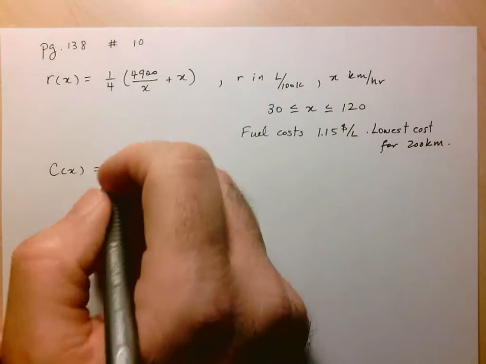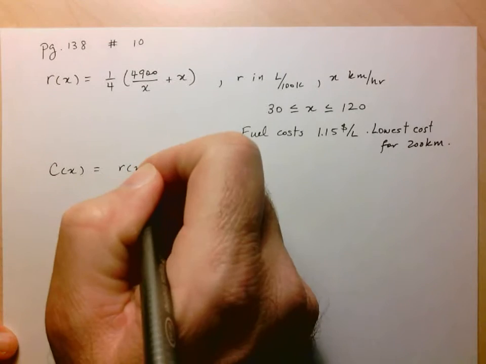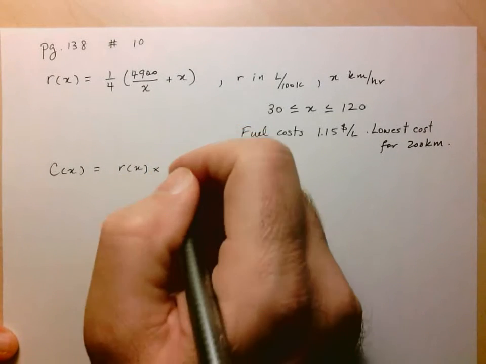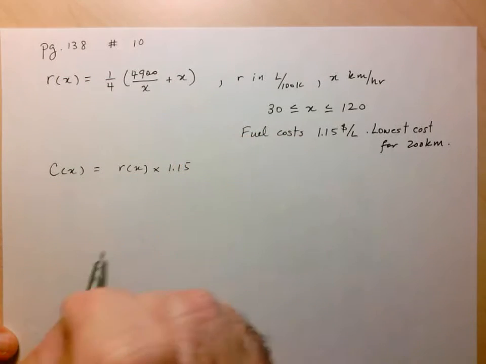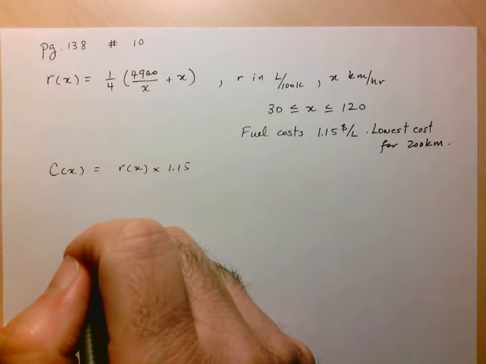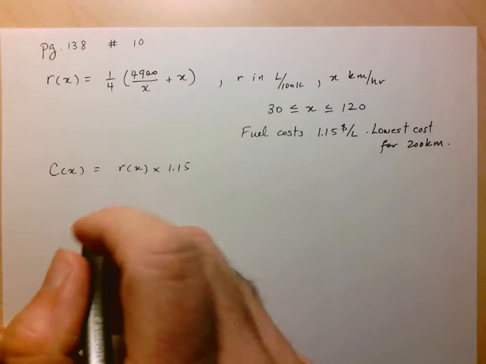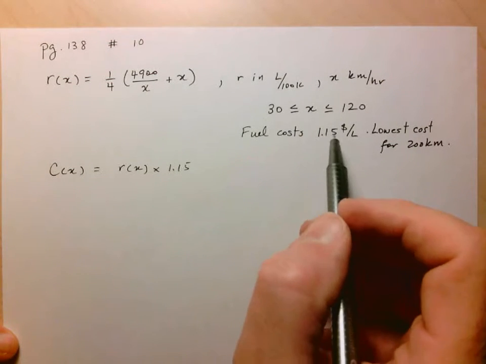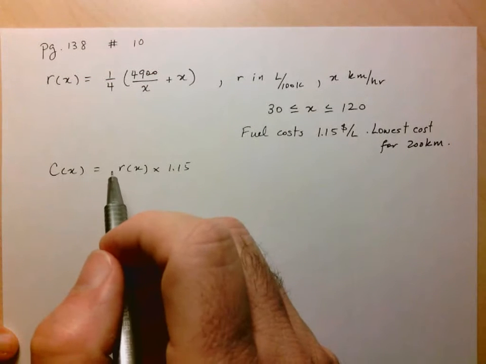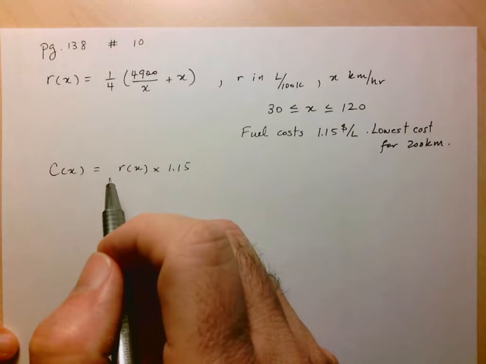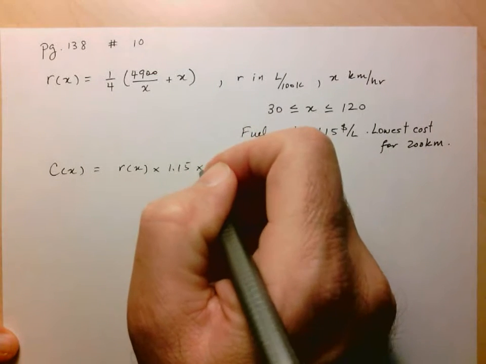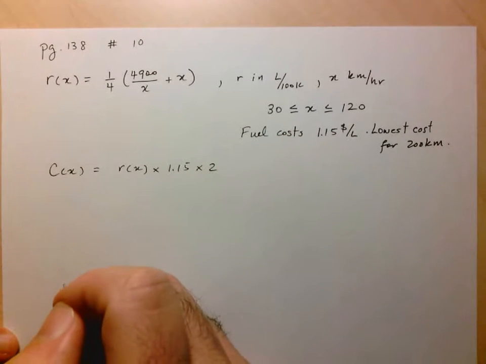So we can take the rate in liters per 100 kilometers and just multiply that by 1.15 dollars per liter. That'll give us the cost per 100 kilometers: liters times cost per liter per 100 kilometers. But since our trip is 200 kilometers long, we know that it's going to be twice as much.